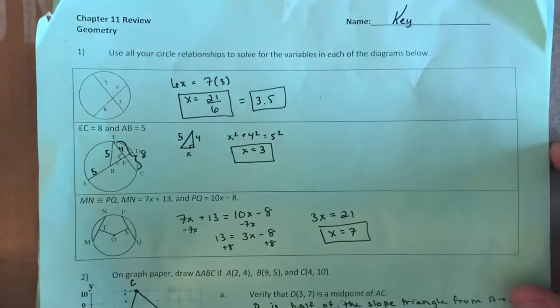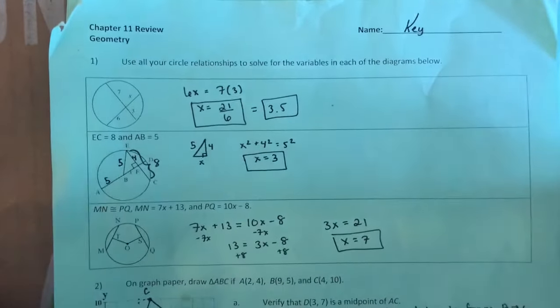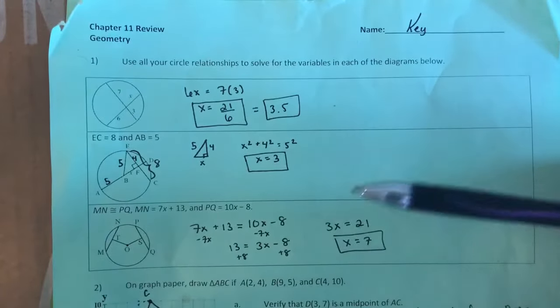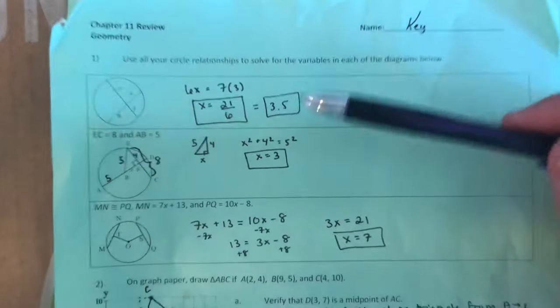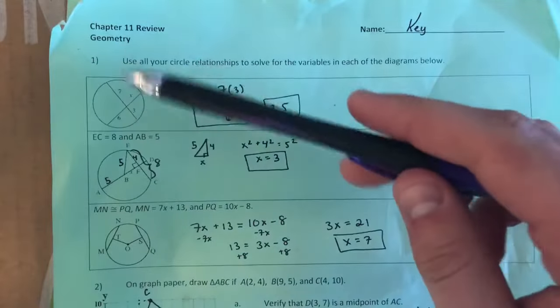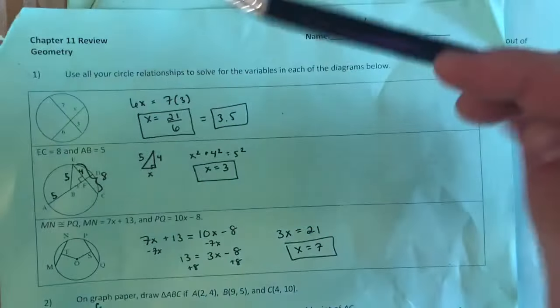Big points of each problem. Maybe save a little time, get to the meat and potatoes of this review guide. So, first three problems are in the circle properties theme. So this first one, pretty straightforward. You have two chords, just multiplying each parts of them. So 6 times x, 7 times 3.